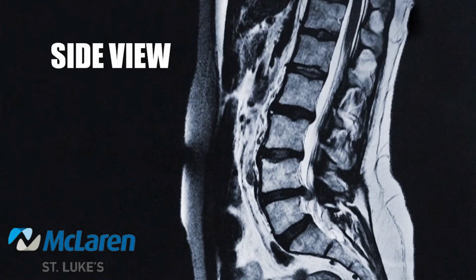So if we come back to the next image from the side view, what I would actually do at surgery is I would trim this portion of the disc off, and by doing that, that would unpinch the nerve and help with your symptoms. So this may be representative of an MRI that you saw in the office, which represents a herniated disc.